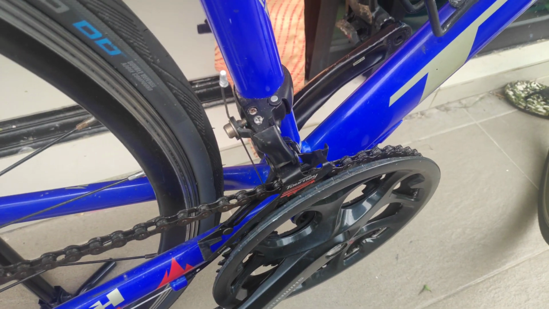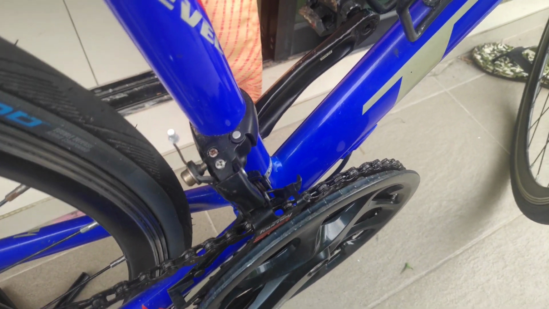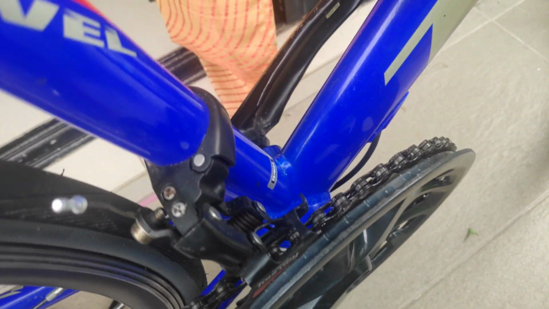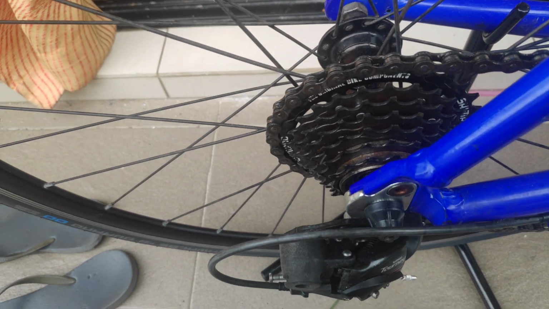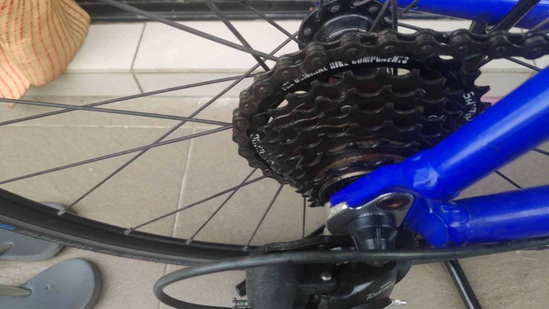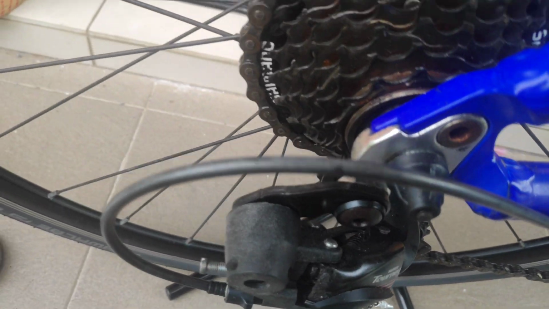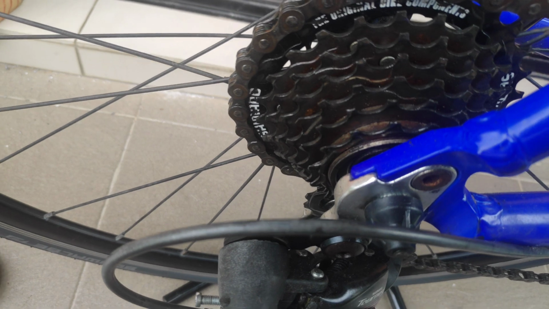The driver gear has the largest gear with 53 teeth, and the smaller one has 36 teeth. And for the driven gear, the largest gear is 26 teeth, and the smallest gear is 14 teeth.